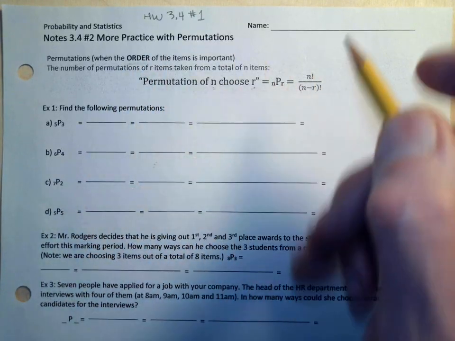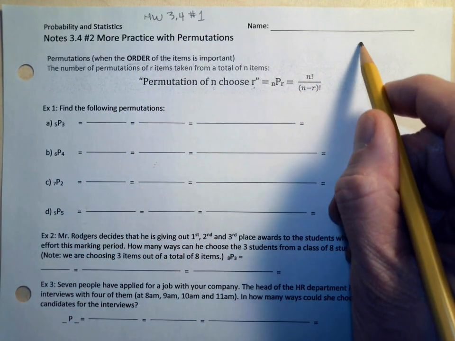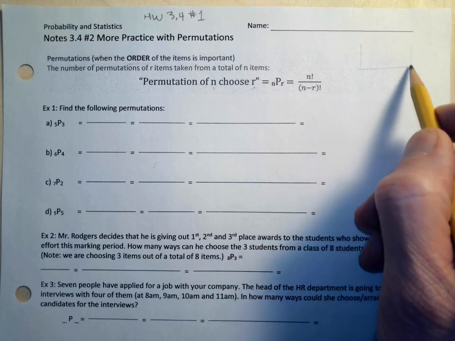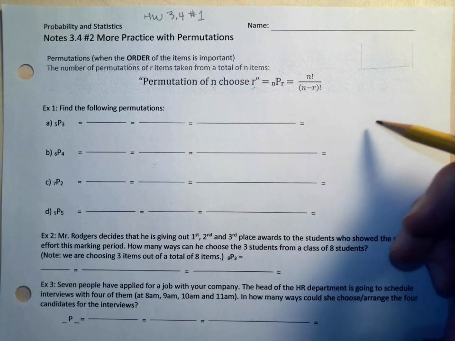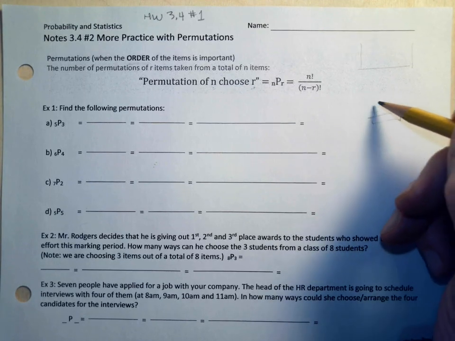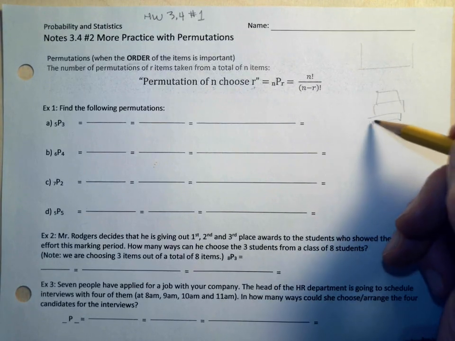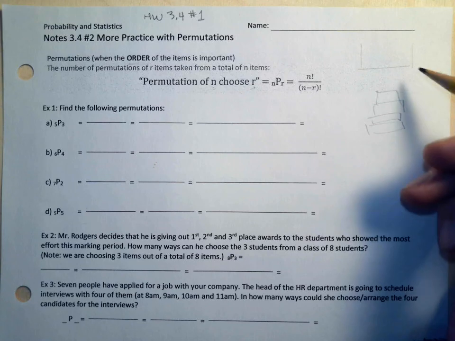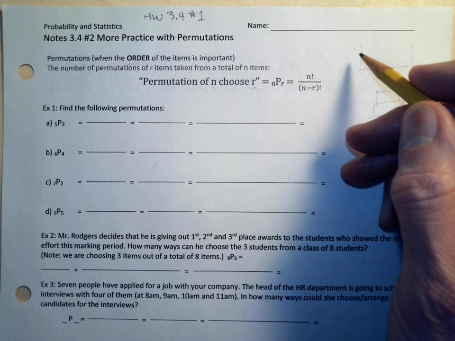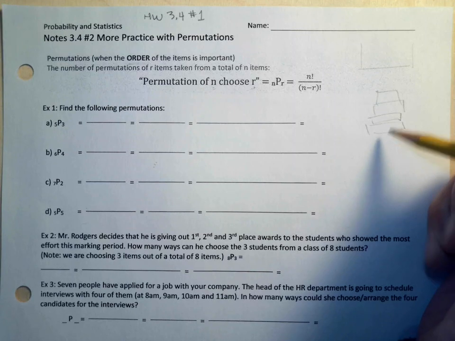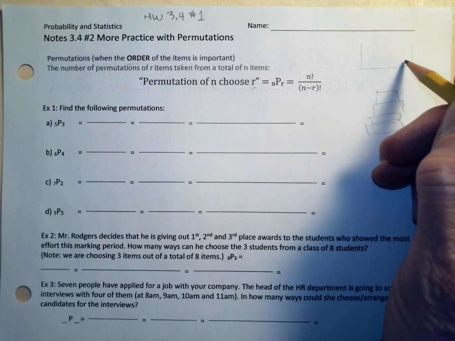So in other words, let's say I'm putting books on a bookshelf, right? So I have a bookshelf and I'm putting books on it. I have 10 books to choose from. So I have this big pile of 10 books, and I'm going to choose 7 of them. And I want to know how many ways can I choose 7 and then order them in a very particular way.